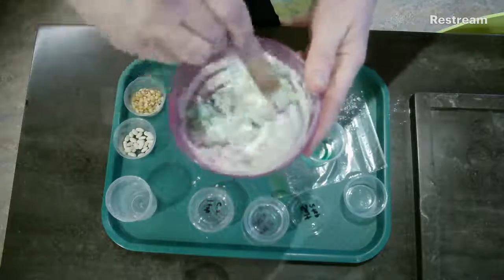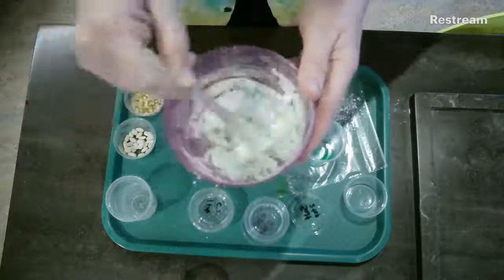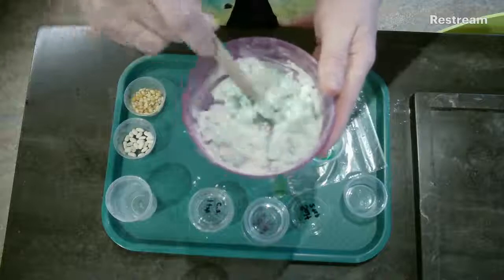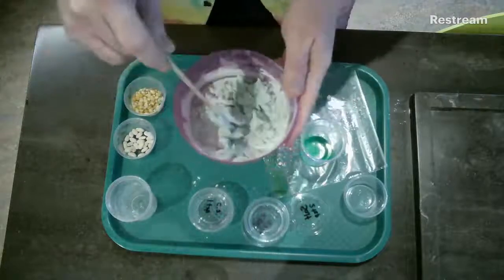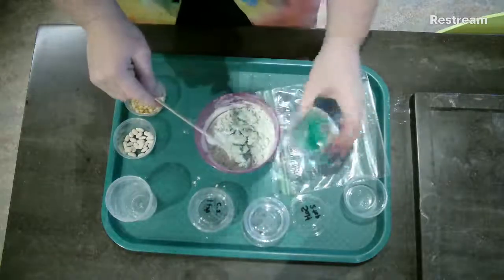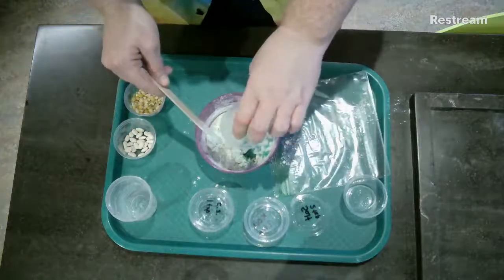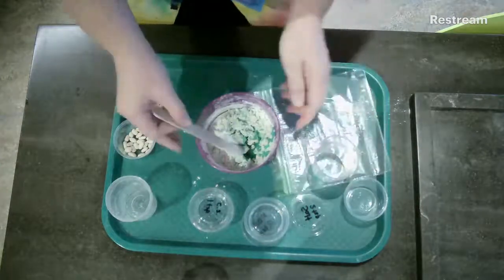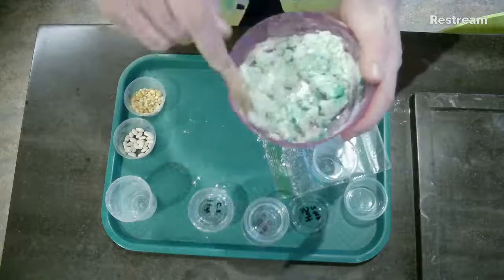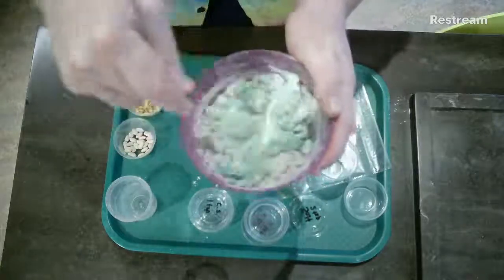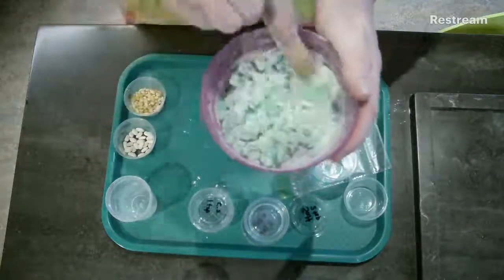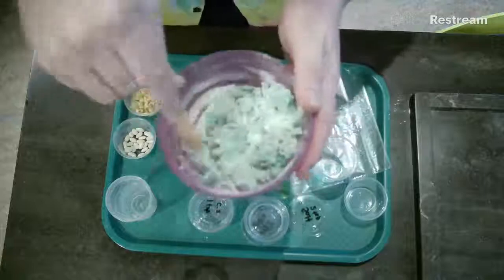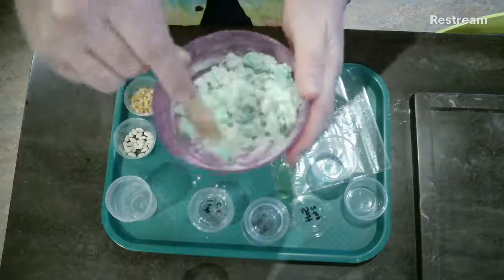All right, we've got a little bit of water left here. I'm going to add that in. There we go. And give it one more stir. Wow, this is getting pretty cool.